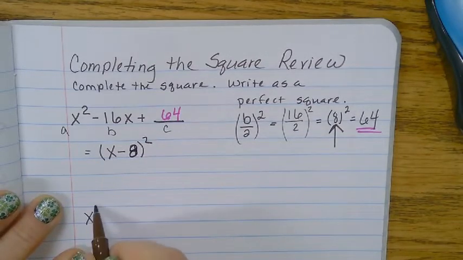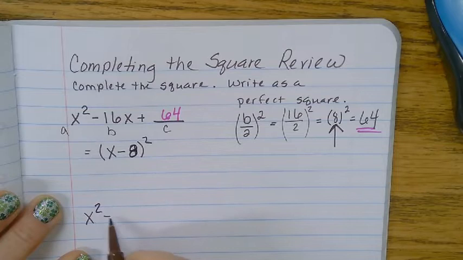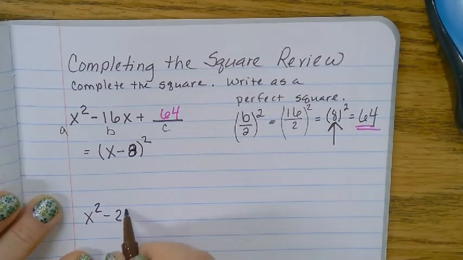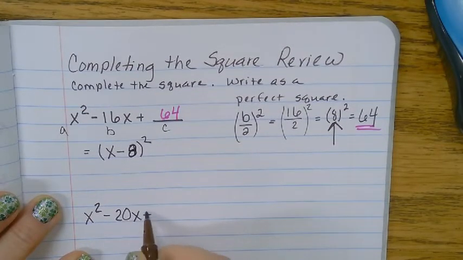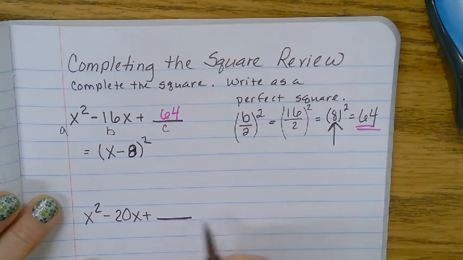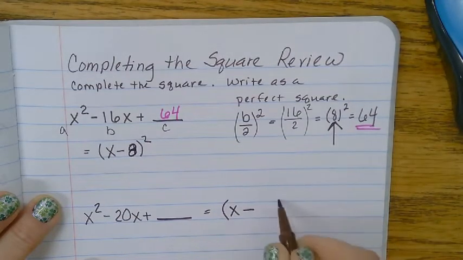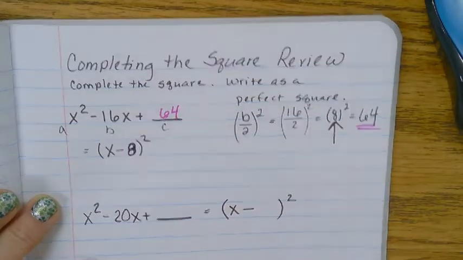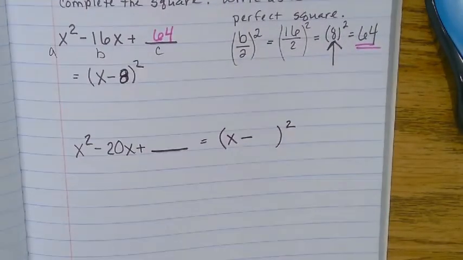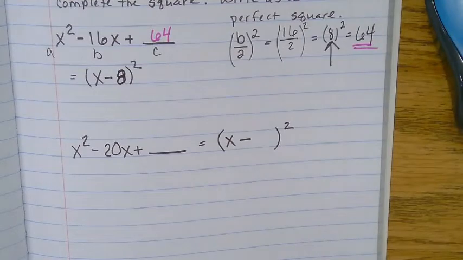So how about x squared minus 20x? Go ahead and do that one.